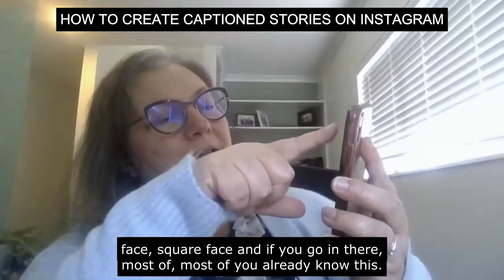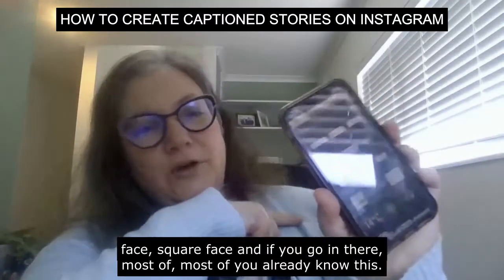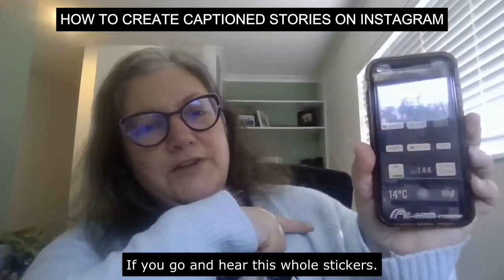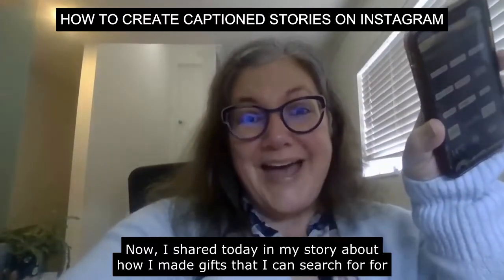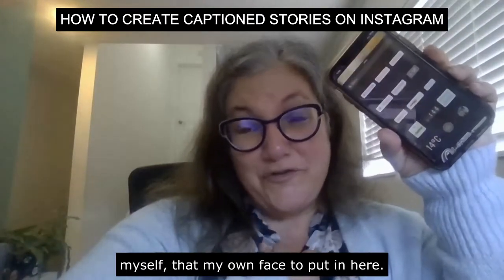square face. And if you go in there, most of you will already know this. If you go in here, there's a whole lot of stickers. Now, I shared today in my story about how I made gifs that I can search for myself that have my own face to put in here.